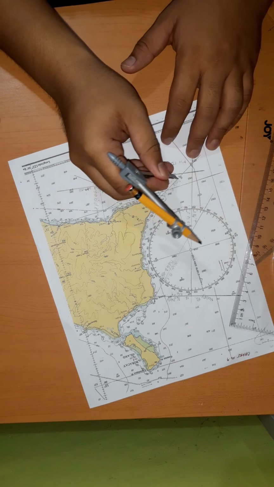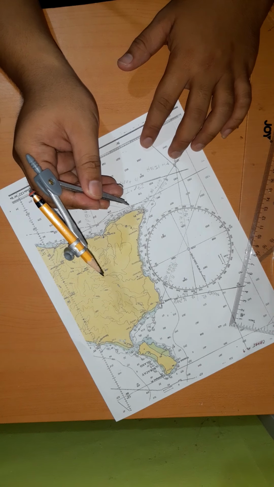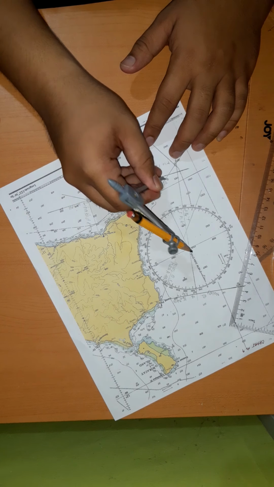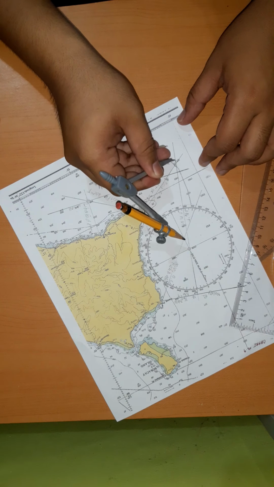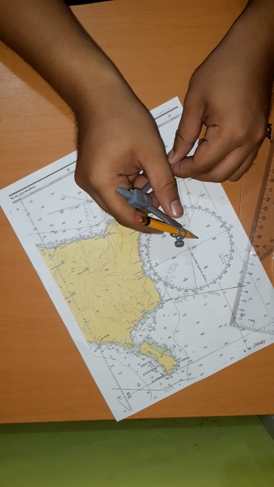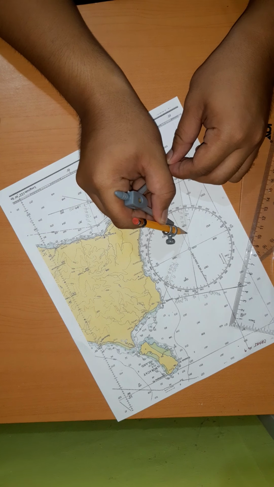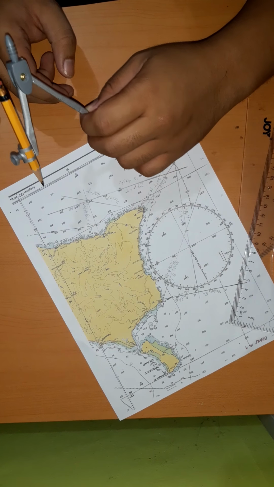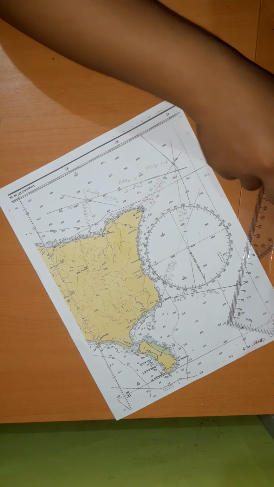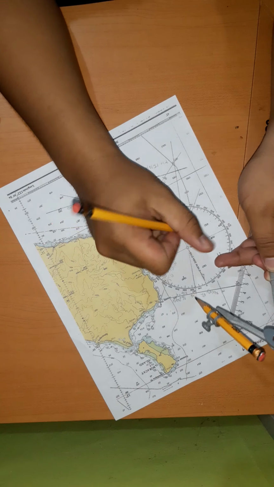It is right here, and the fixed position is right here. And this will be our 7.3 nautical miles.